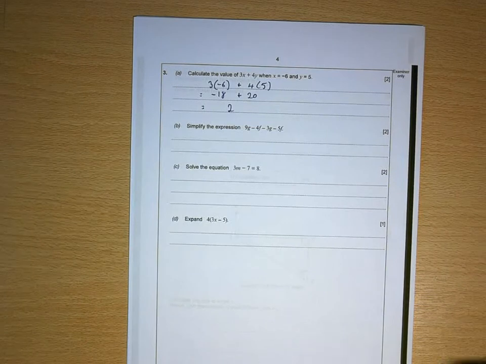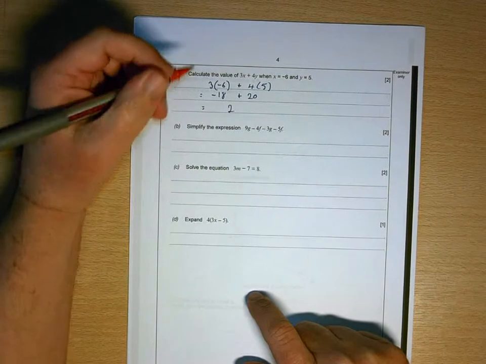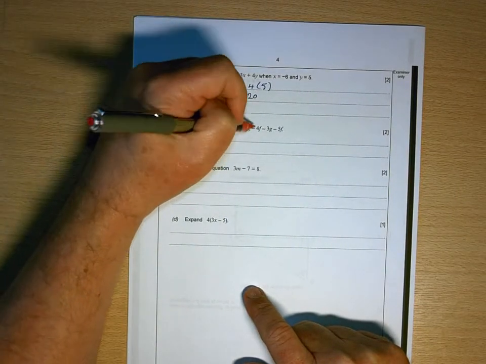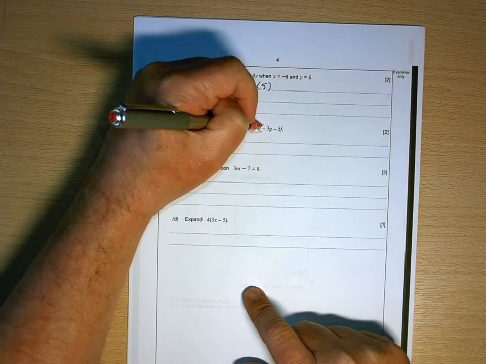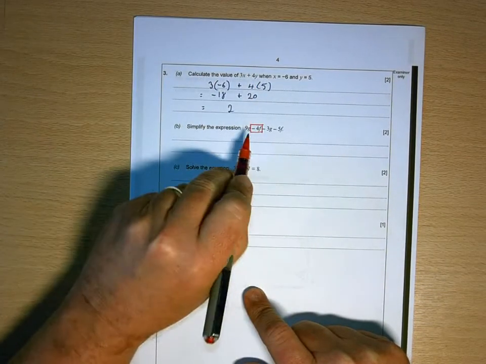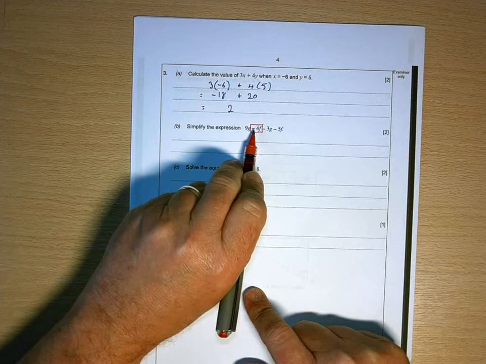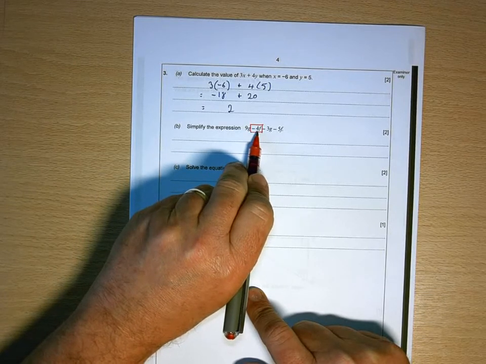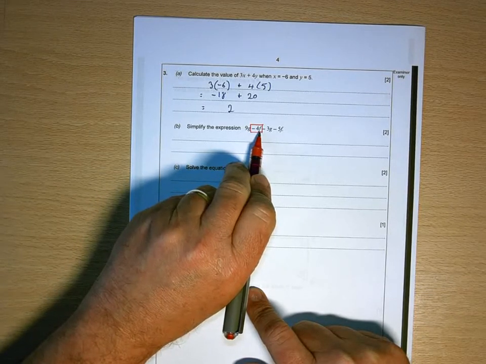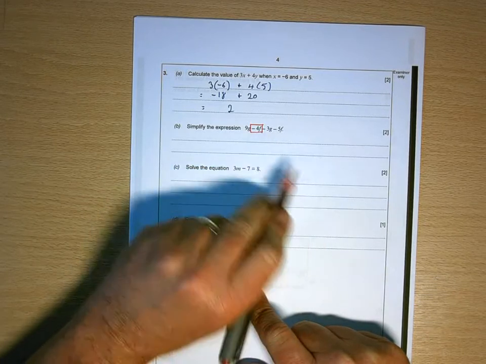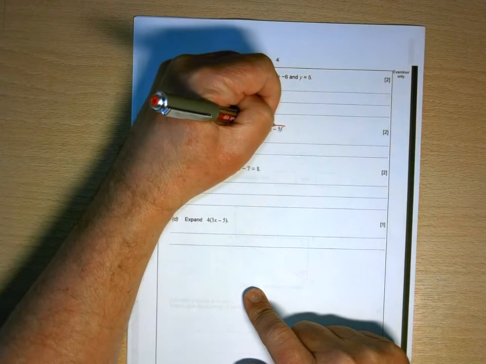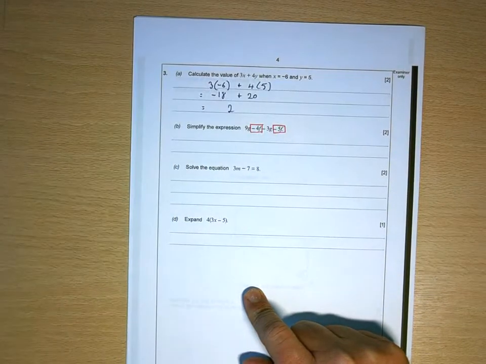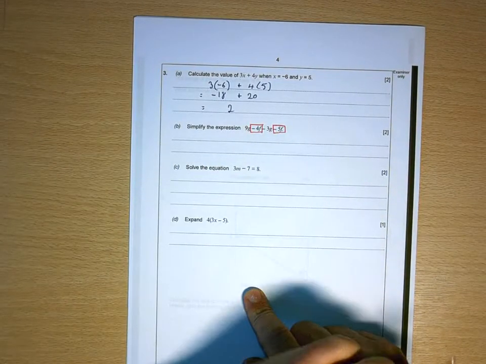Simplify the expression 9g minus 4f minus 3g minus 5f. When I teach this, we look at identifying that each part of that expression has 3 bits to it. It has a sign, which tells you whether it's positive or negative. It usually has a number, which tells you how big it is, and a letter, which tells you what that variable is. So that is a minus 4f variable, and I've got another one of those there. So I'm grouping those in red boxes.